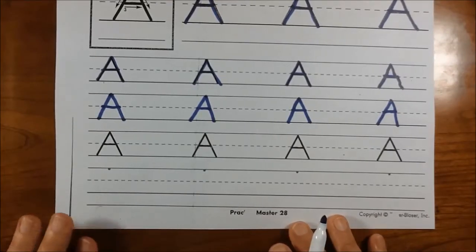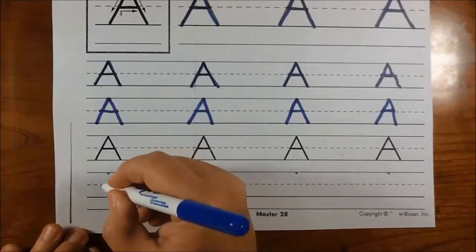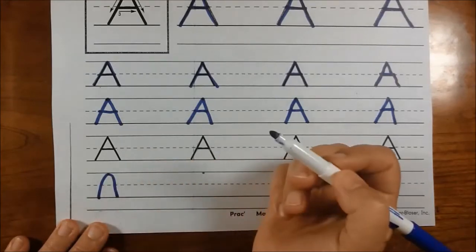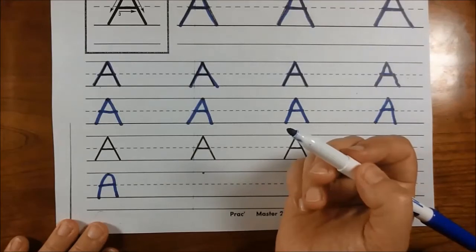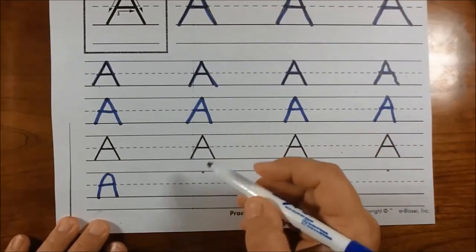We want to try to keep from doing it in this way. Some people don't start at the top, they start at the bottom, and they go up and over. And then they make their cross in the middle. That's not how you do it. You start at the top and you go down.